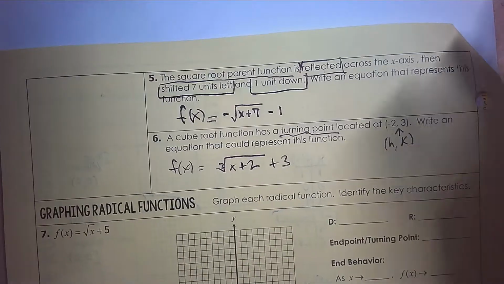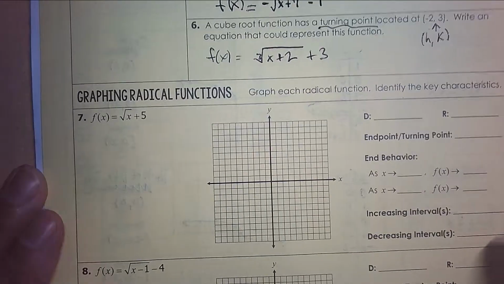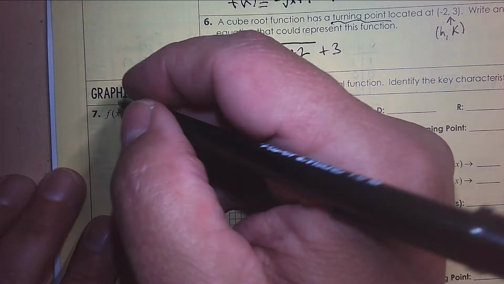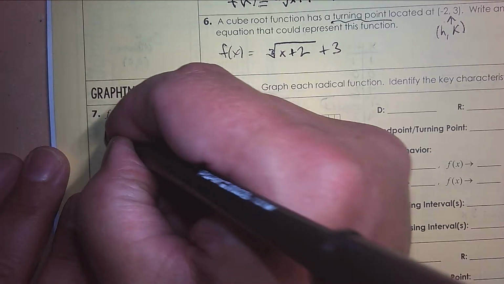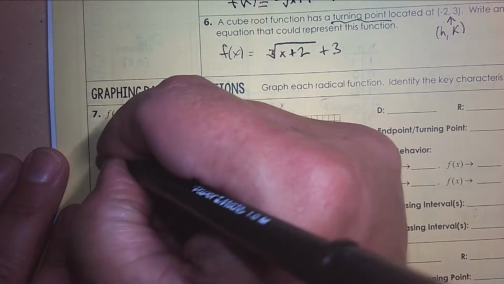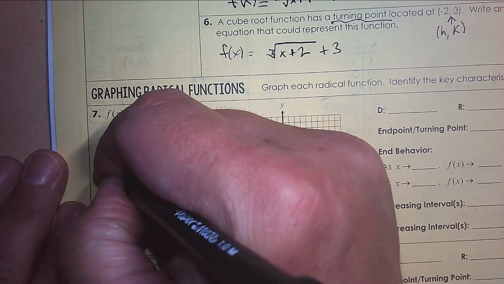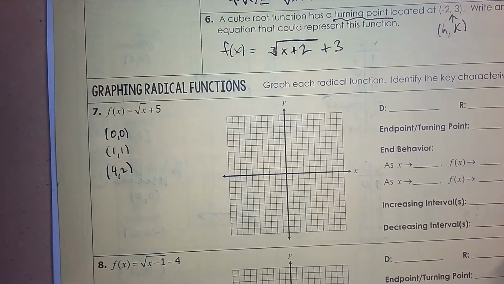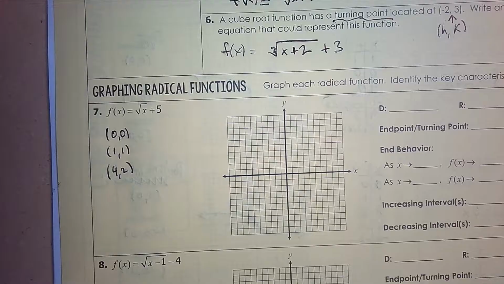So, number 7, step 1. Is this square root or cube root? So for square root, we're going to start with 3 parent points. Remember we did this for reciprocal? And we're obviously going to pick 3 easy points to transform, which are (0, 0), (1, 1), and (4, 2). Do you remember that from the table of values? (9, 3) probably will be off our graph, so I'm going to leave it alone. (0, 0), (1, 1), and (4, 2) are good.